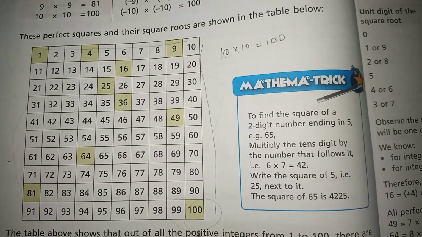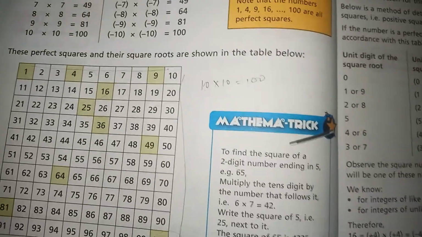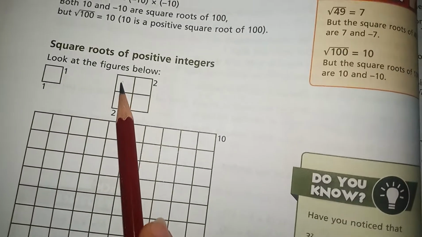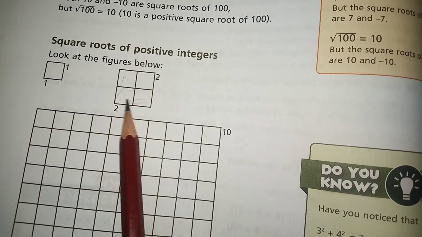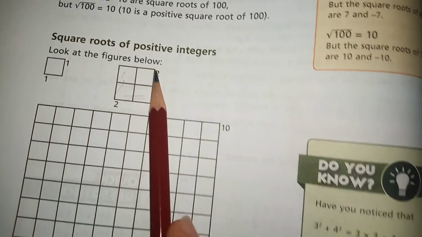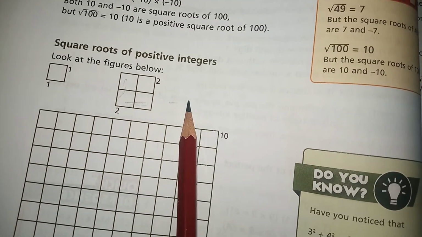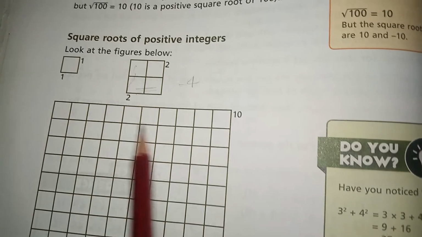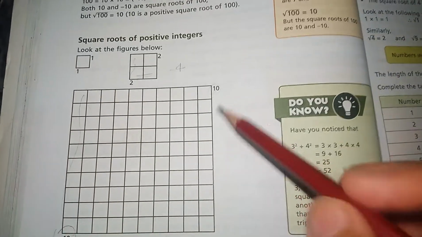And come forward, you can see two squares on this side and two on this side. So you will multiply 2 by 2. So these are 4 blocks, and here are 10 on this side and 10 on this side. So you will simply multiply 10 by 10, so there will be 100.